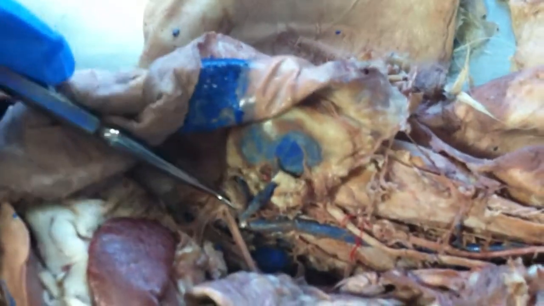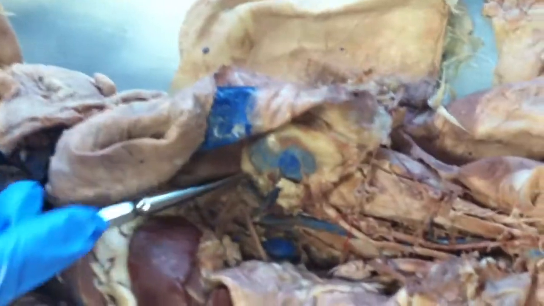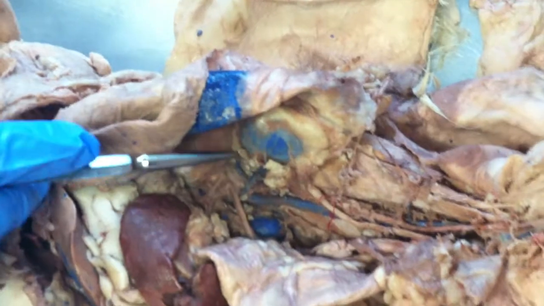If you see pink coming into it, that's going to be your adrenal lumbar arteries going in. Like I said, right here, if you follow this vein, just kind of under it, there's pink. There's a pink artery. Super hard to see. That's going to go into the renal artery.